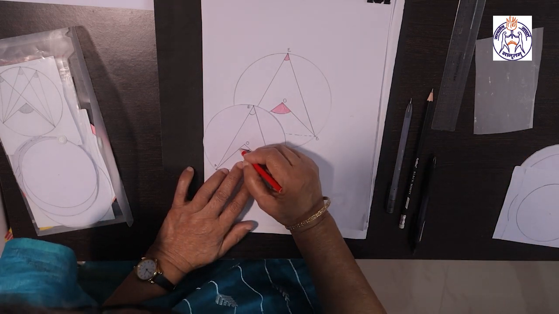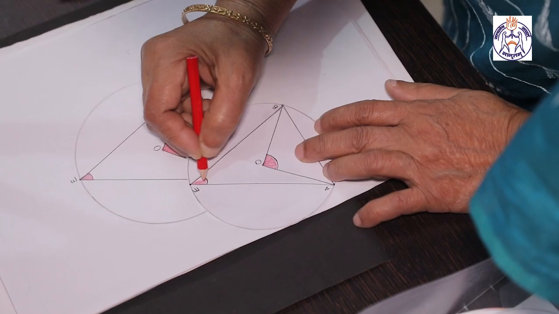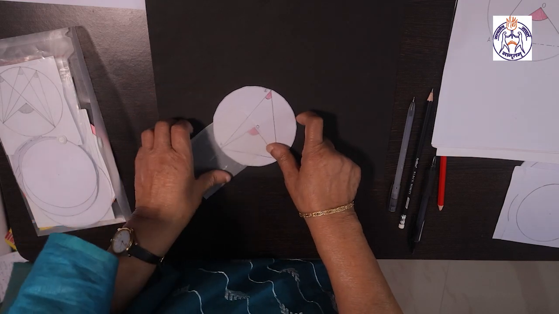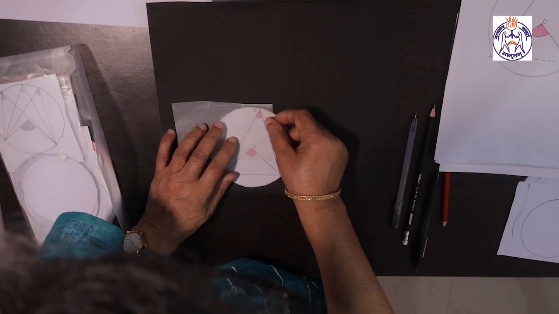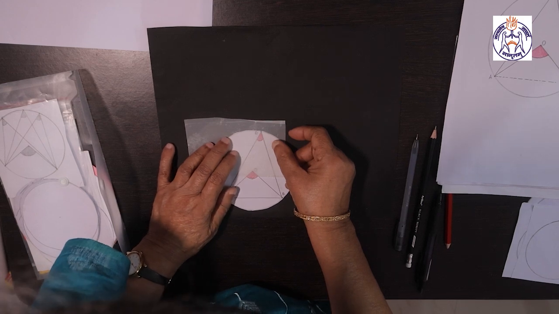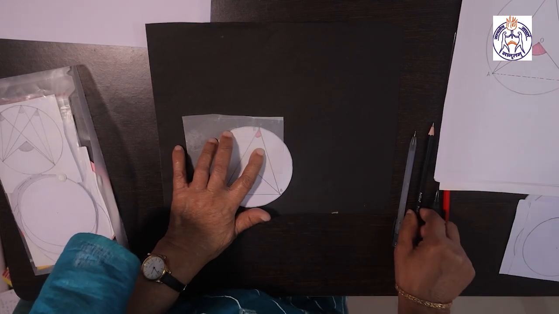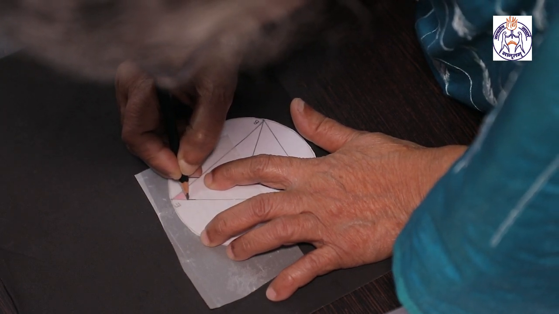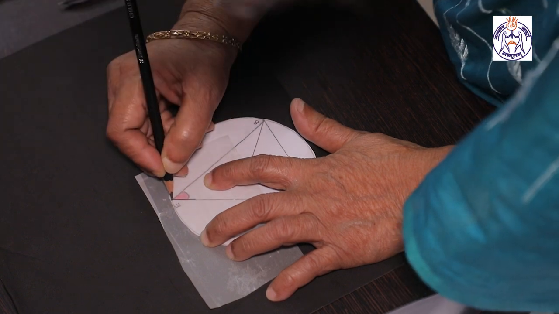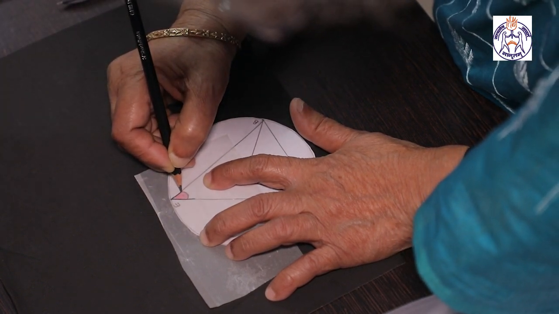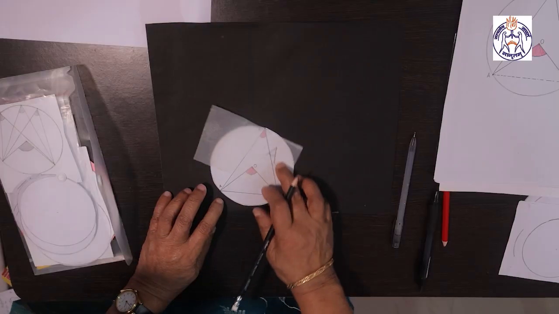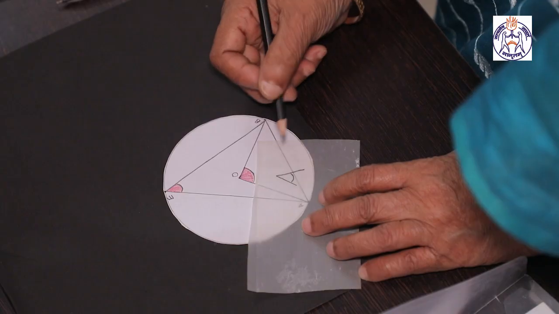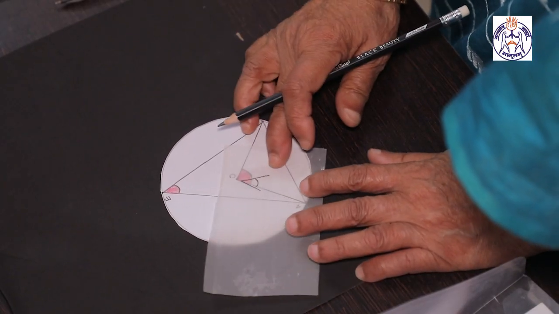Before that, they will color the angles. Let me measure this angle with a tracing paper. If we superimpose this, the angle subtended at the center is much greater than this angle.